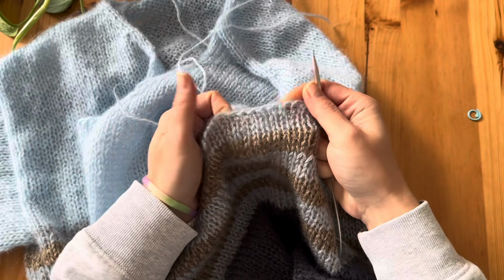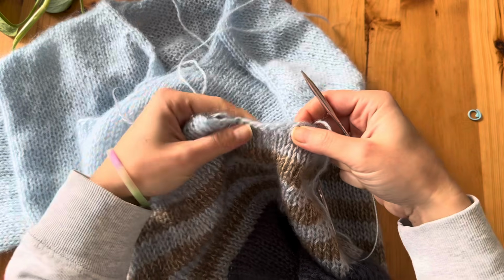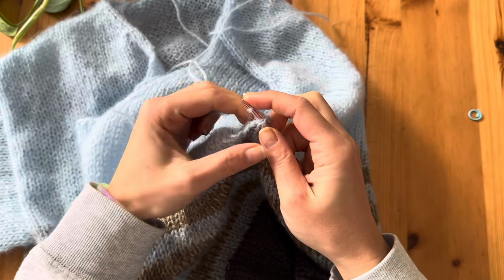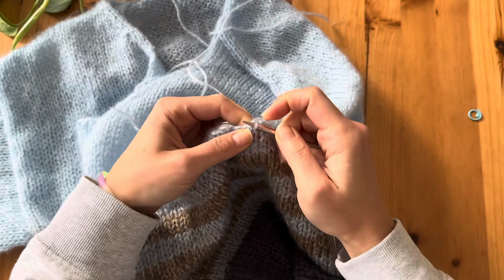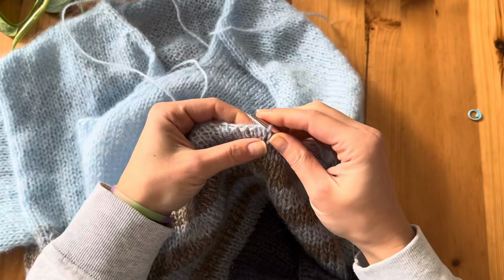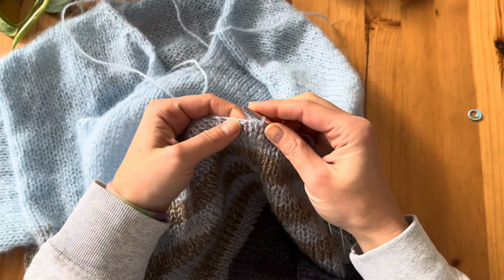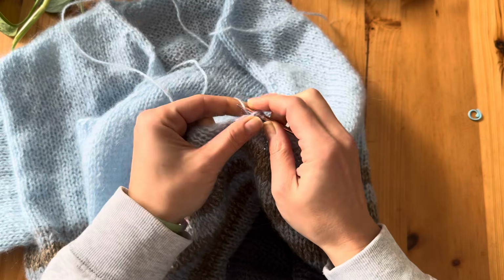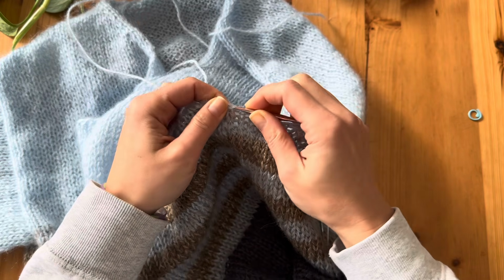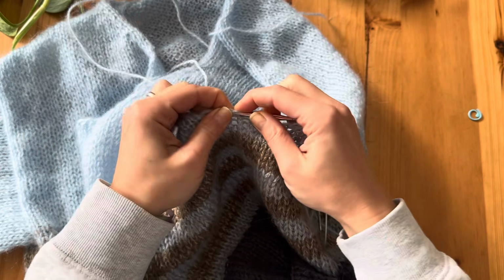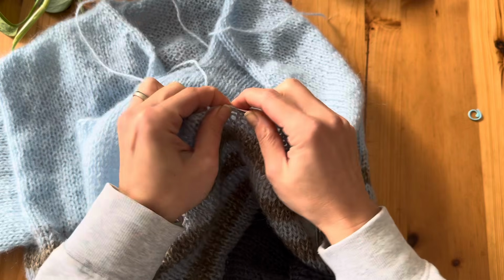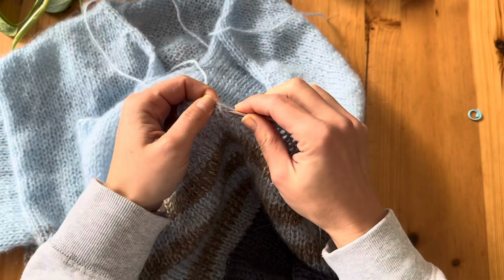I'm preparing a stitch marker because we will have to mark the beginning of the row. I'm starting at the armpit, and the armpit stitches I will pick up as they are, and I will go into every stitch. For the rest of the circumference, when I'm picking up from the side rows, I will pick up 3 stitches, skipping 1.